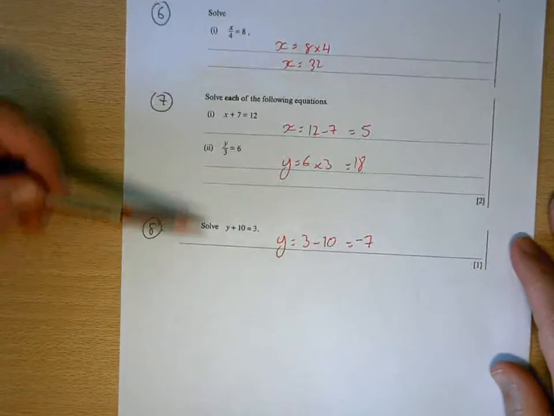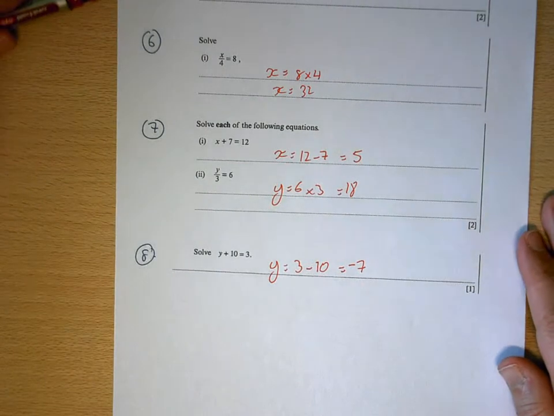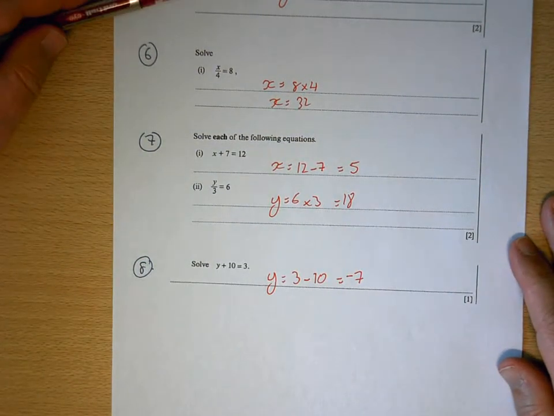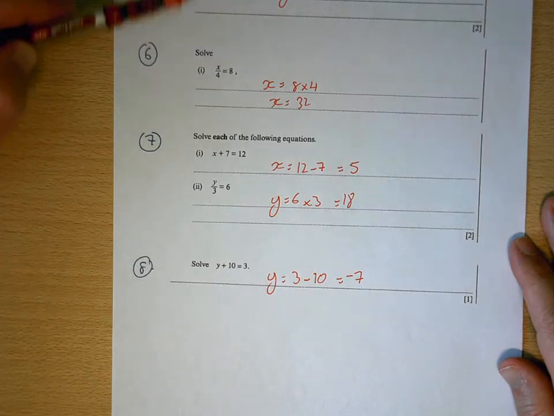So that type of equation question will come up very early in the paper, because there's only one mathematical step you have to take to go from the question to the answer.